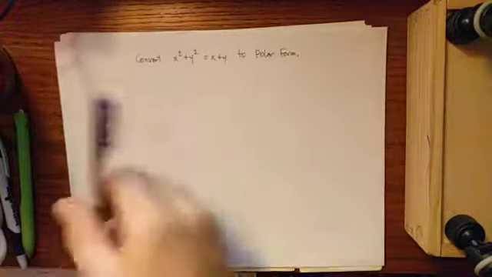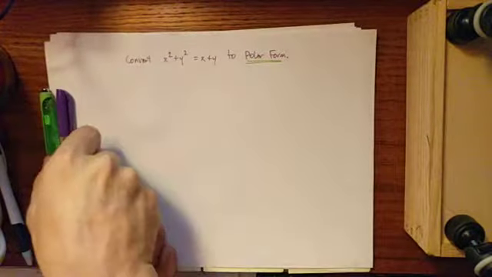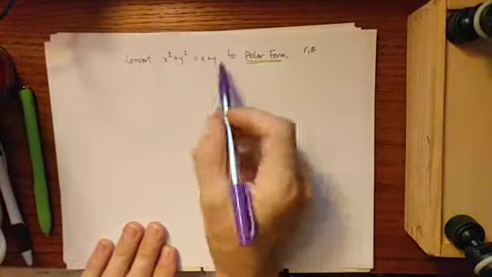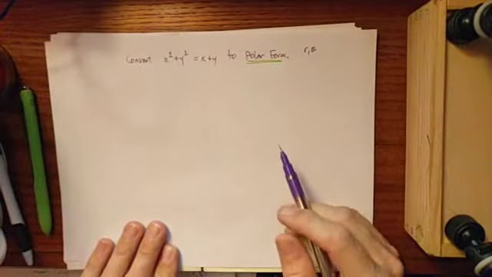Okay, so let's define what we mean first by polar form. The polar form can only have r's and thetas in it. No x's and y's allowed. All the x's and y's have to be kicked out and replaced with r's and thetas.